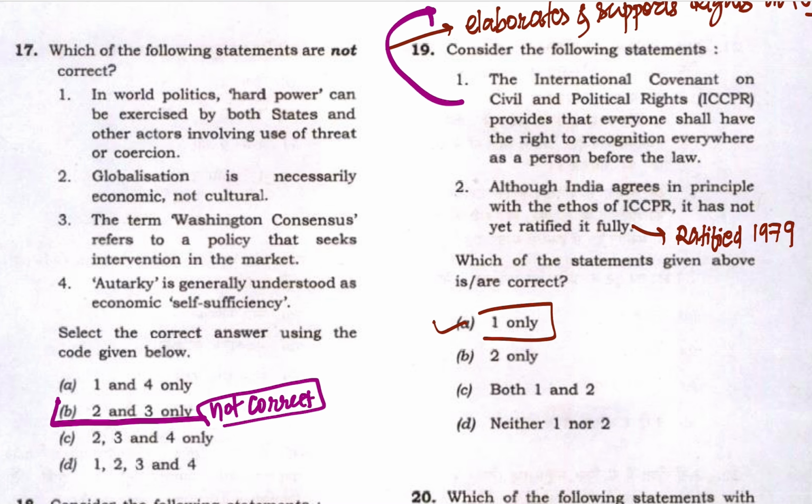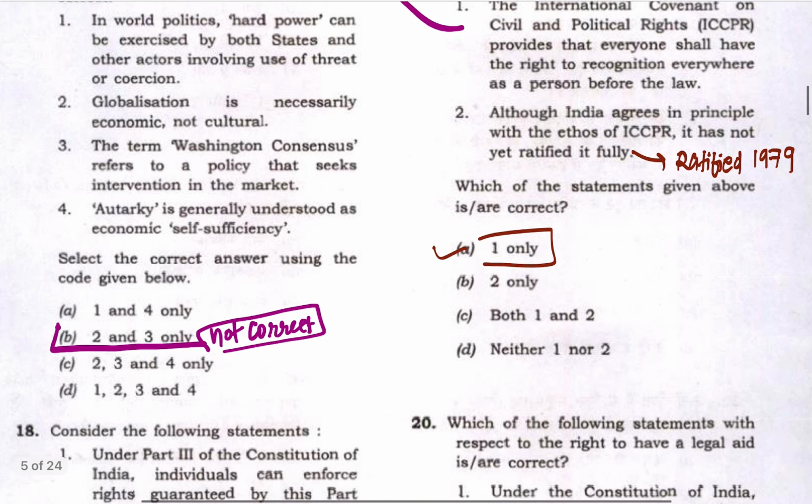So which of the following statements are not correct? Autarky is self-sufficiency, correct. The Washington Consensus refers to the policy that seeks intervention in the market. This is not correct. The Washington Consensus does not seek to intervene in the market. So this is not correct. Globalization is necessarily economic, not cultural. Globalization can be economic, globalization can be cultural. So this is also not correct. So option B, 2 and 3, these are not correct.